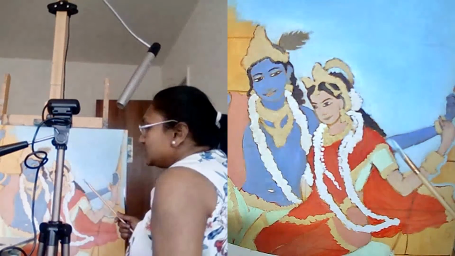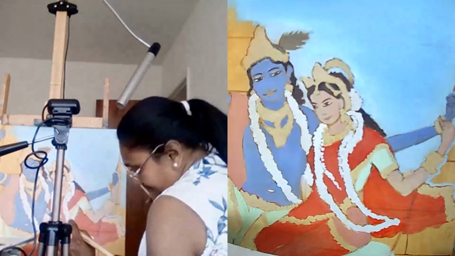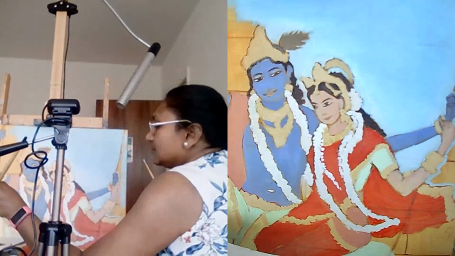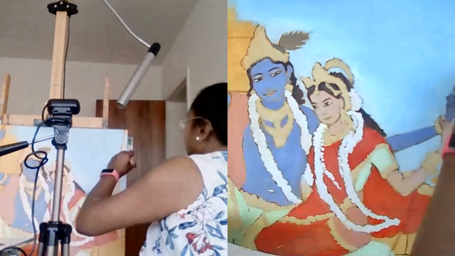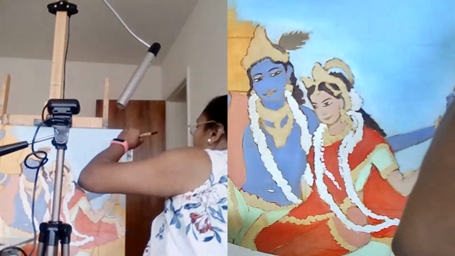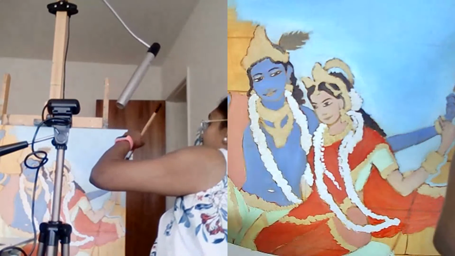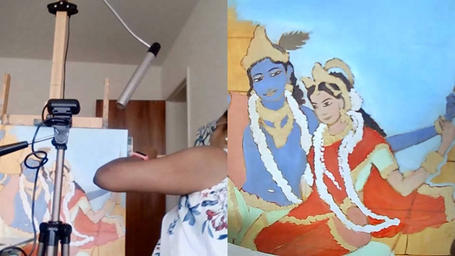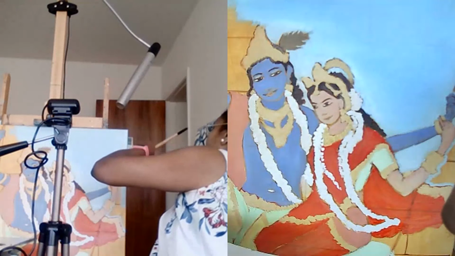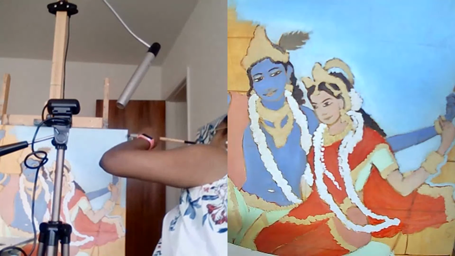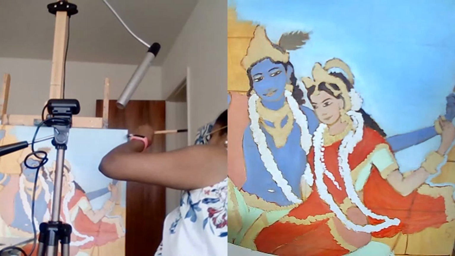Maybe I want to use a little bit of this large brush. So it'll help me do the sides as well. Do not forget. Remember, we did the sides as well, isn't it?